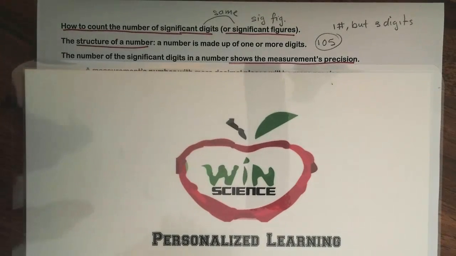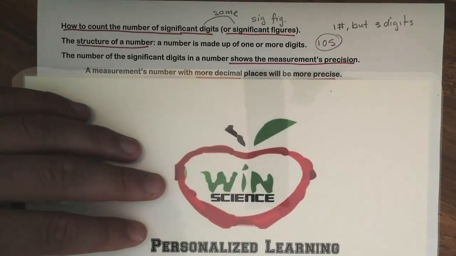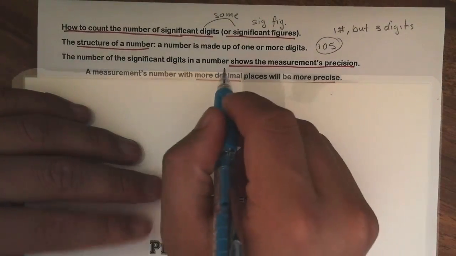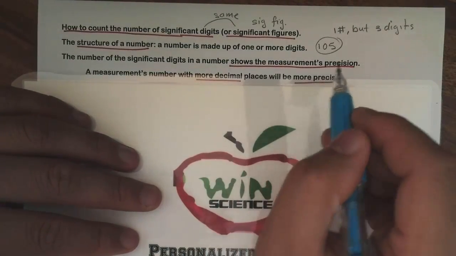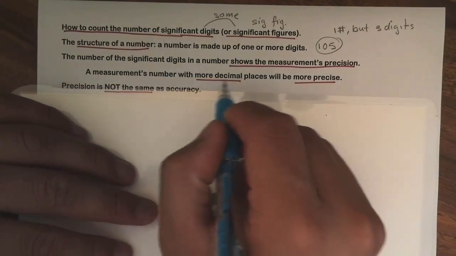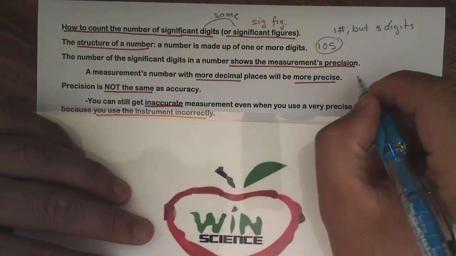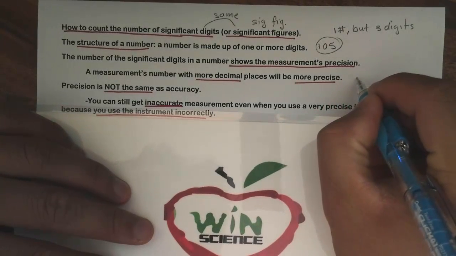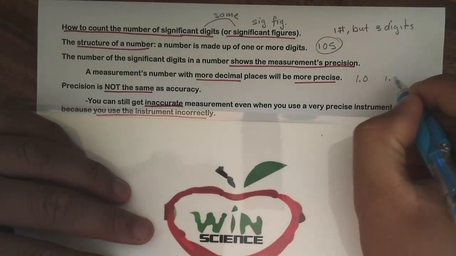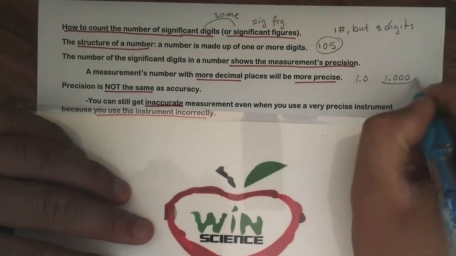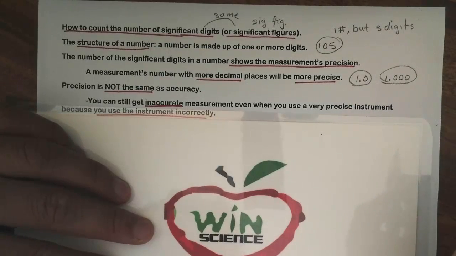Now, why is it important that we need to know about sig fig? First of all, the number of significant digits in a measurement shows the measurement precision. That is, a measurement number with more decimal places will be more precise. For example, if I have an instrument like a scale that has this measurement 1.0, and I have another scale that goes 1.00, this scale could be worth $5,000, whereas this one can be worth $20.